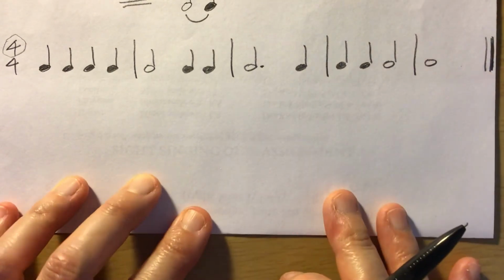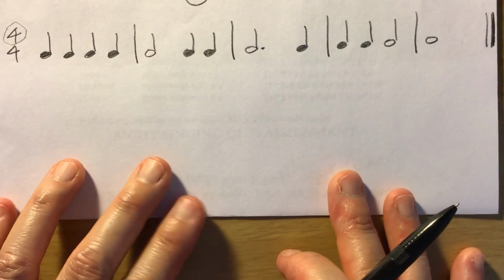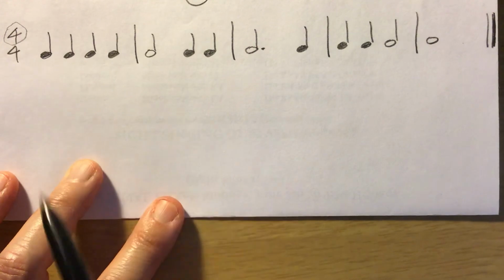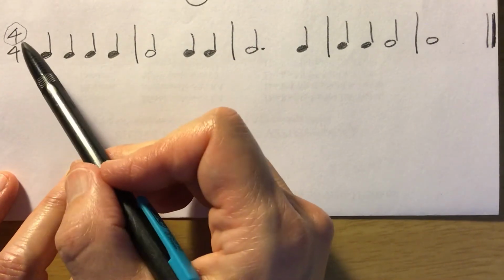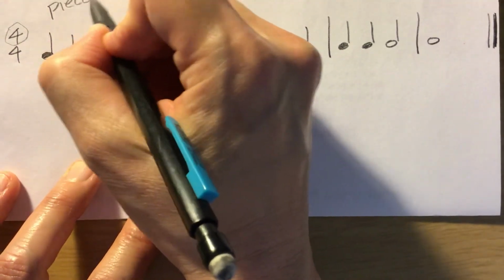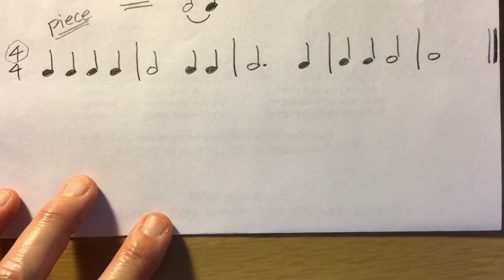So now you're going to start to see how rhythms work in music. At the beginning of a piece, you will have something called a time signature. Actually, I might as well talk about the word piece for a second. It's in lieu of the word song.